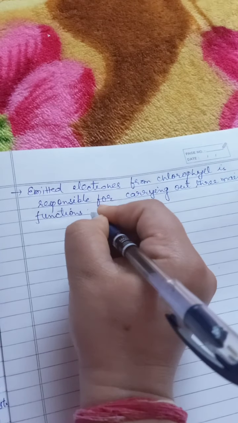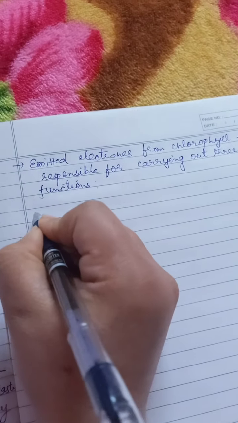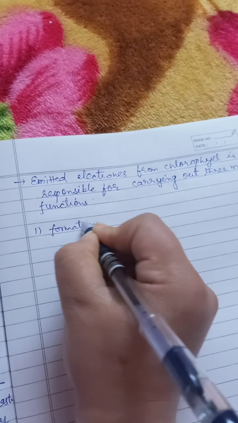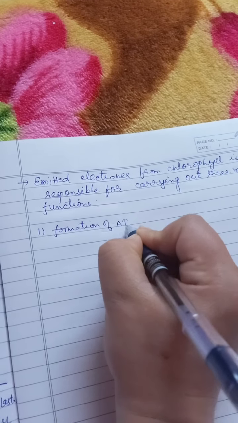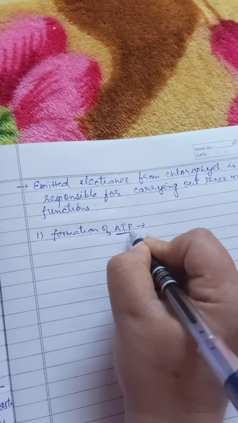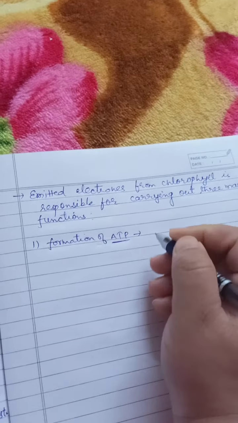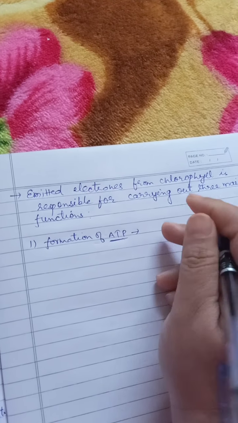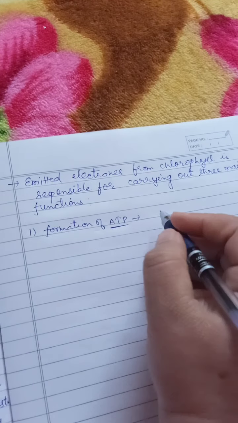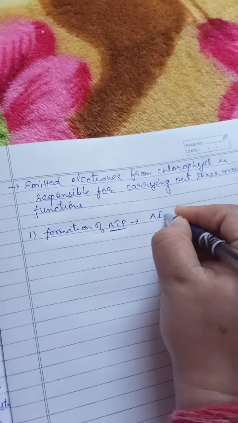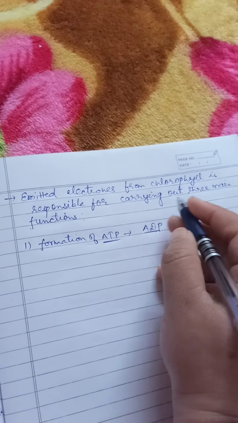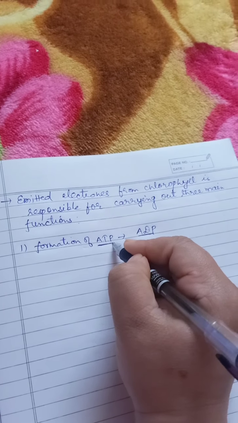So what are these functions? Number one is formation of ATP. So what is ATP? ATP is adenosine triphosphate. ADP joins a phosphate group for the formation of ATP. ADP is adenosine diphosphate, and how will it form ATP? By joining a phosphate group.